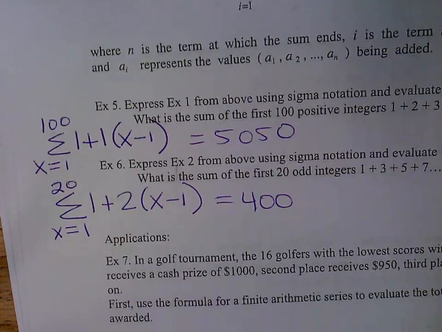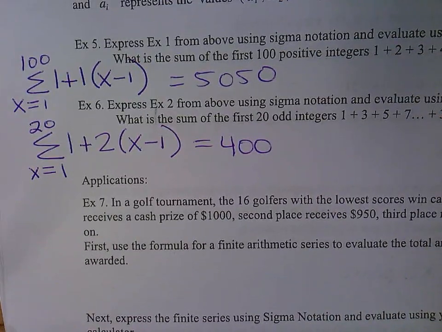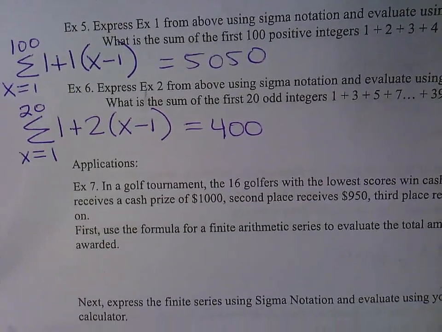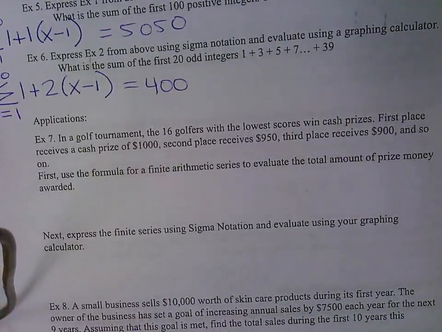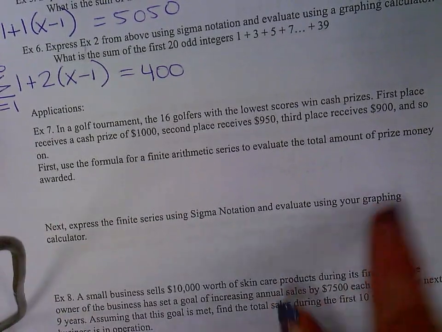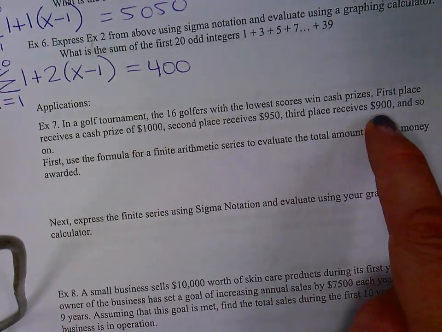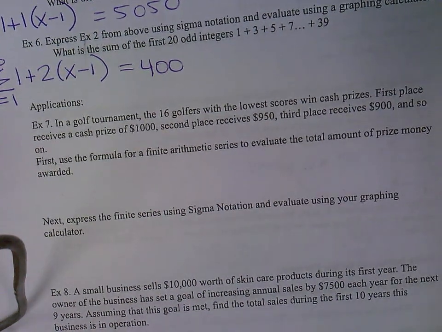So let's do one of these applications together. We're going to do it using the pair formula, and we're going to use it with sigma notation. This is a golf tournament. The 16 golfers that have the lowest scores win cash prizes. Maybe there's like 60 people competing, and the lowest 16 scores win a prize. First place gets $1,000, second place $950, third place $900, and so on. So we want to figure out how much prize money we are giving away.